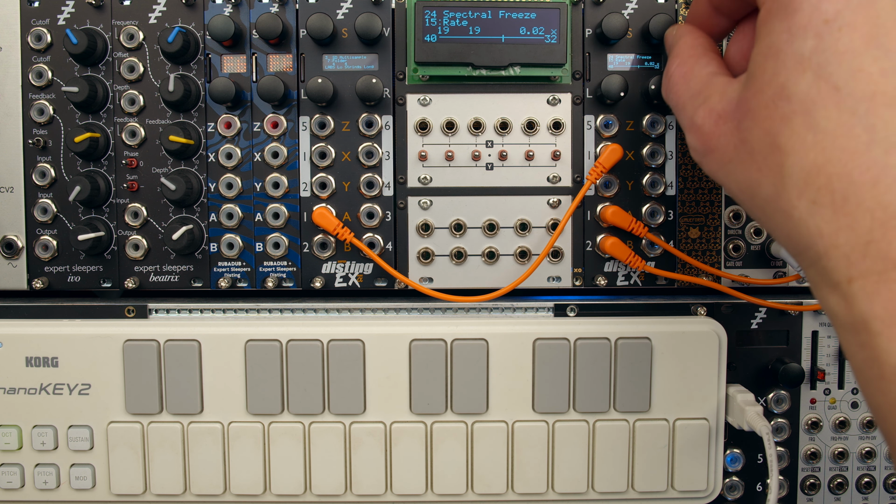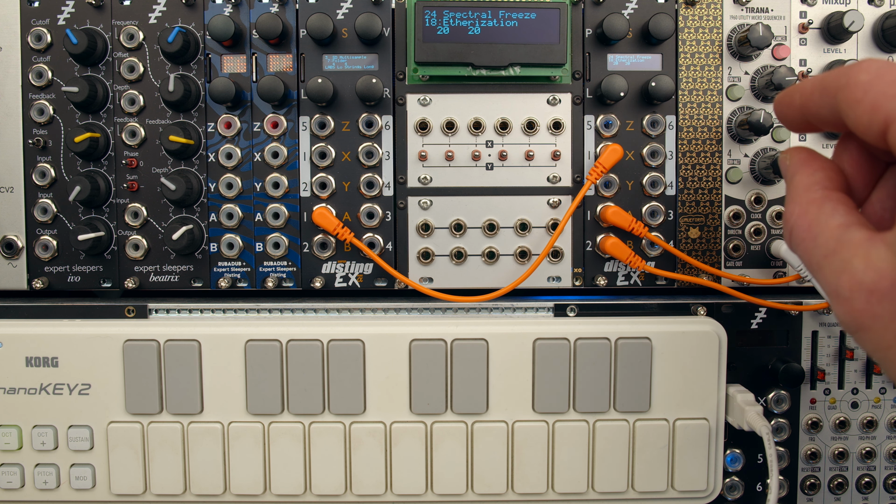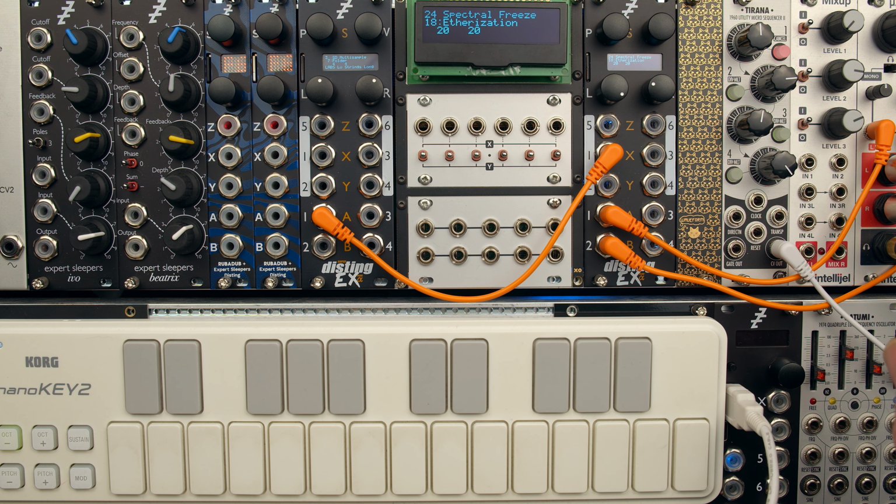And then wind the etherization back up. So you get the idea. It's an interesting effect. There you go.